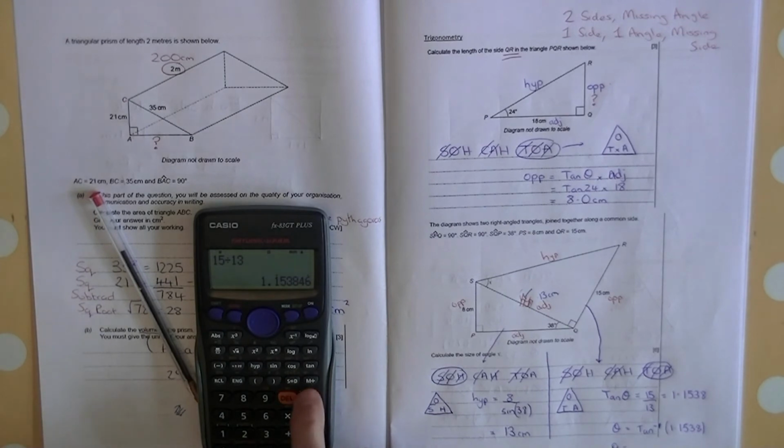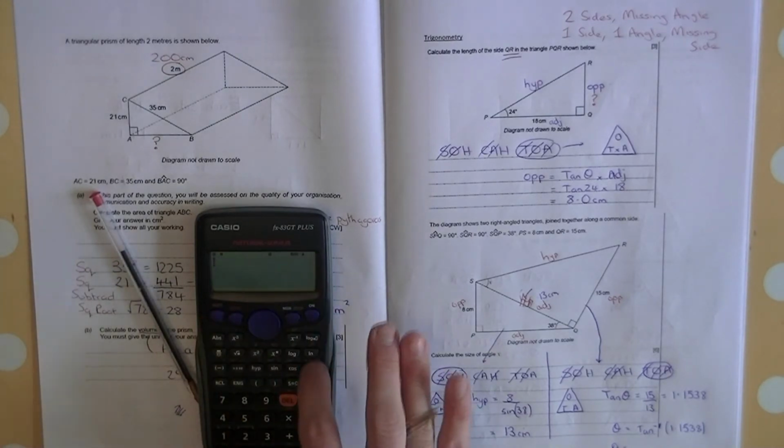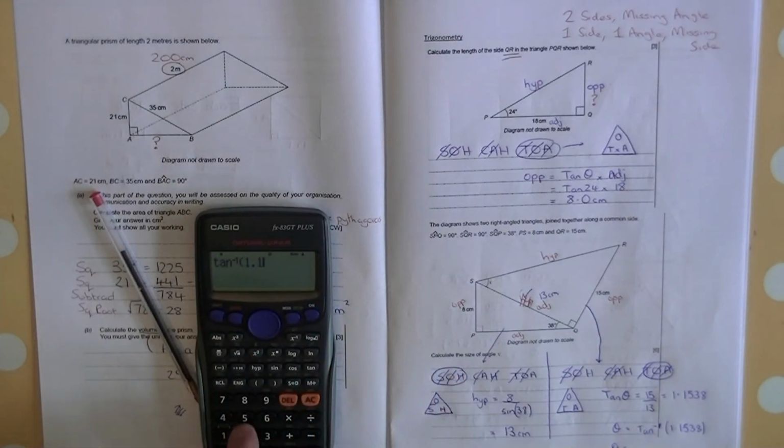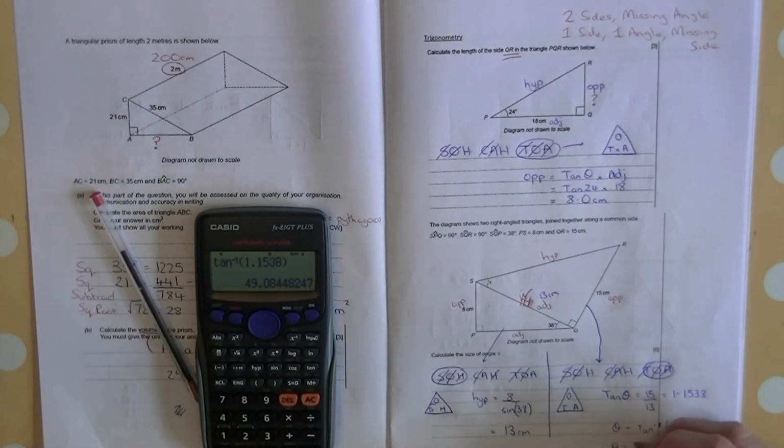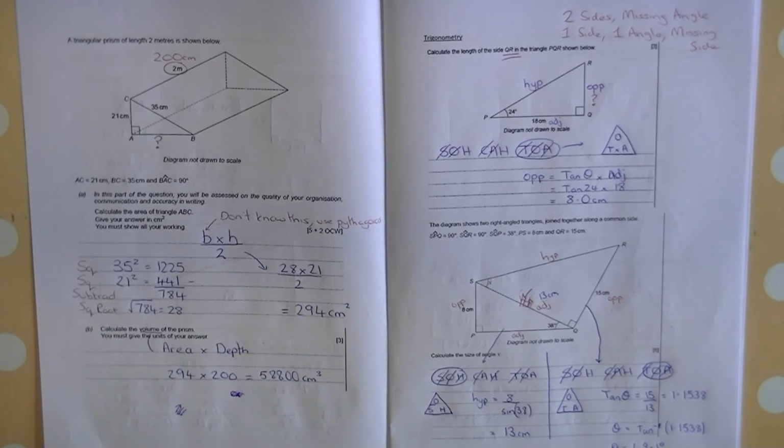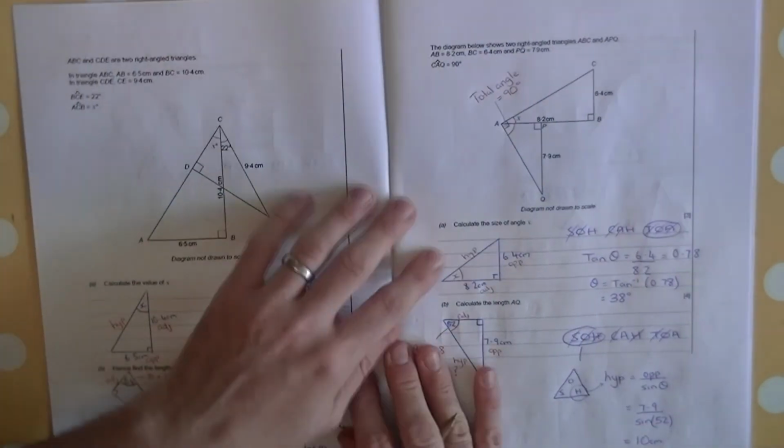You might be slightly different to me if you've rounded differently, but again, I wouldn't round too much until that final answer. So we'll go shift tan 1.1538, and I make it 49.1 to 1 decimal place degrees. Okay, that's that. Let's turn over.